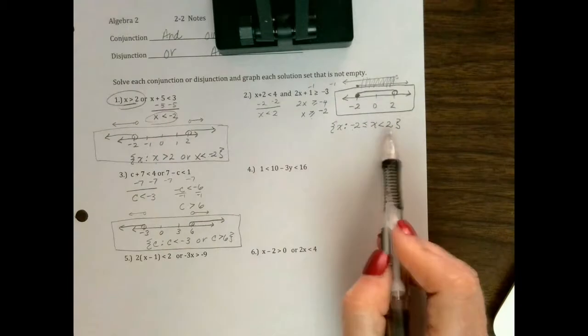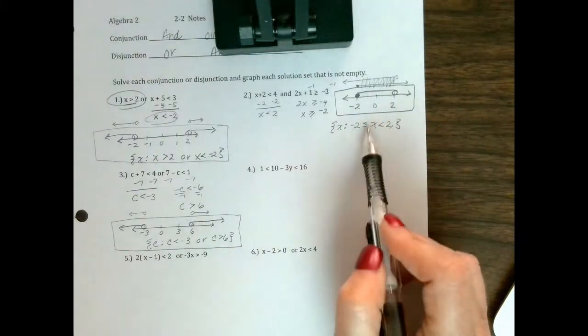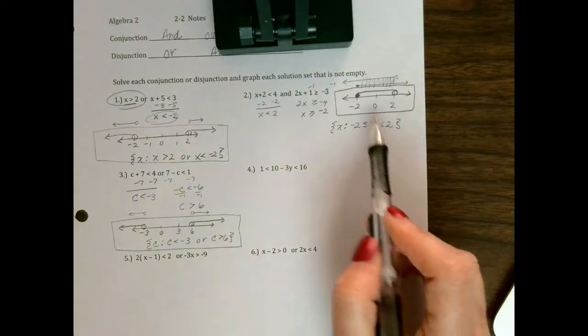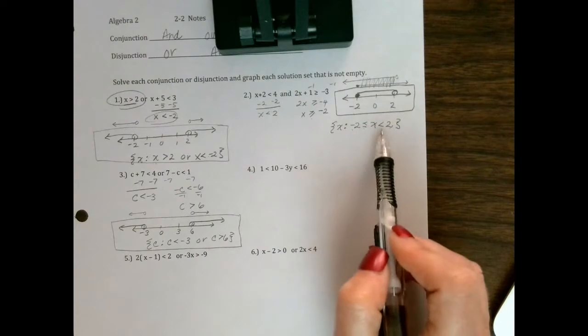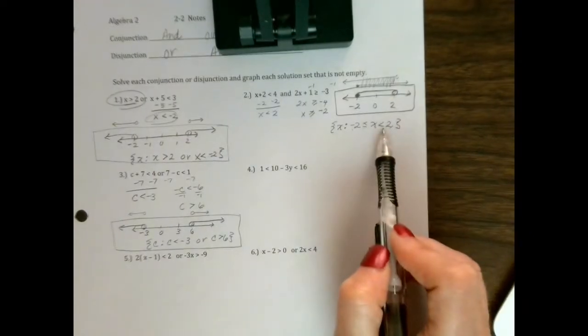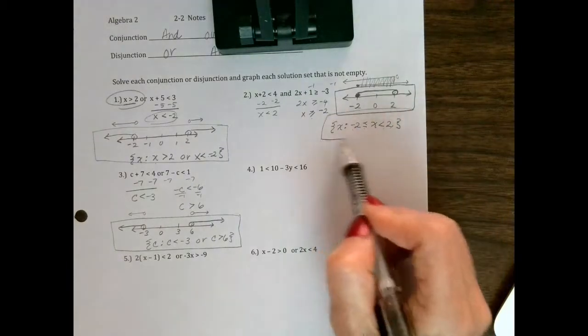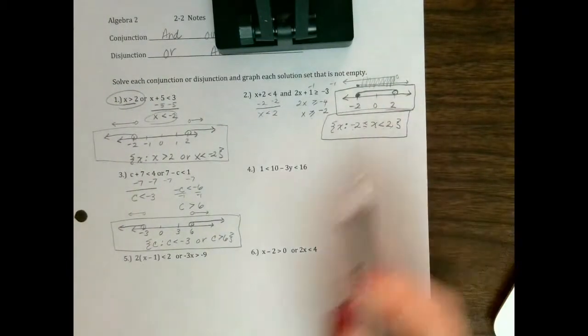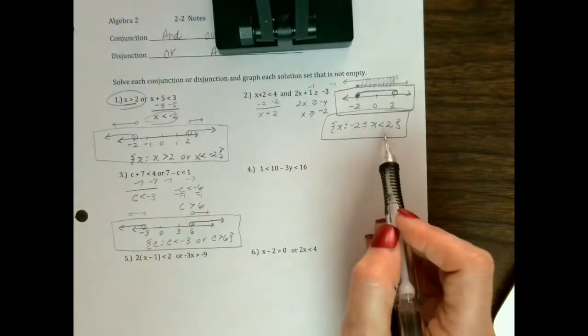So you have negative 2 and 2 as your endpoints, and then x is the points in the middle, and then your greater than, less than signs match up with your dots. Solid would be an or equal to, hollow would be just a straight up less than. So disjunctions can be written as OR statements. Conjunctions are written in conjunction form.